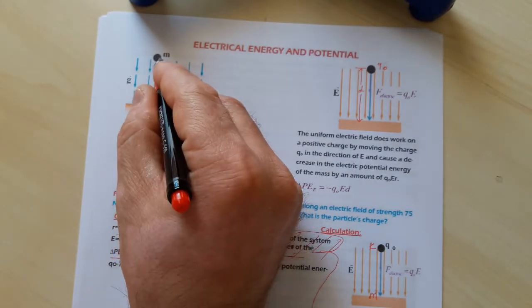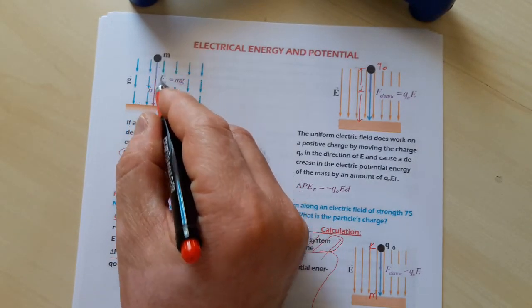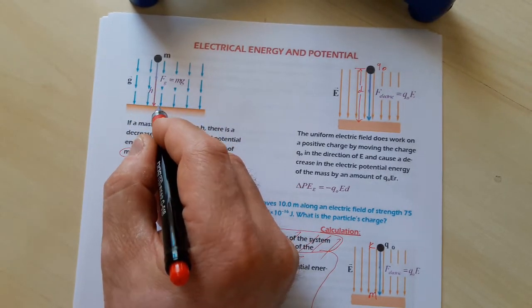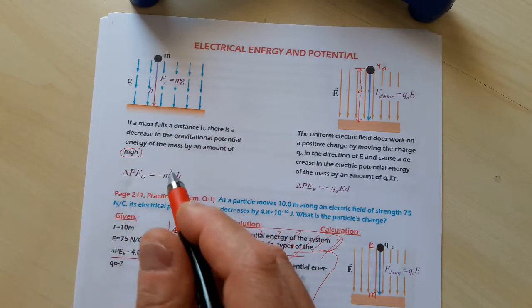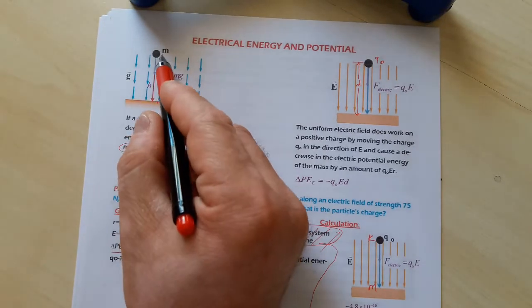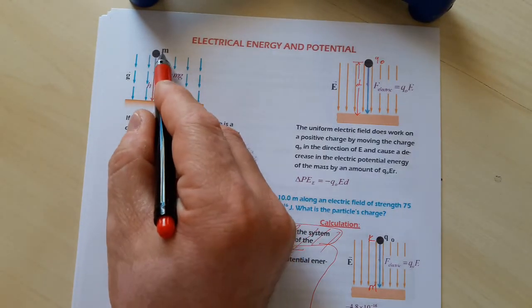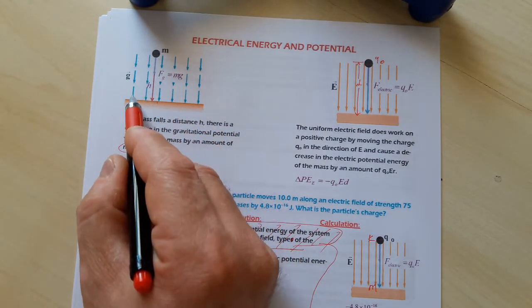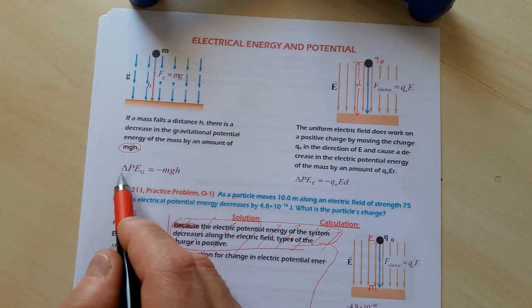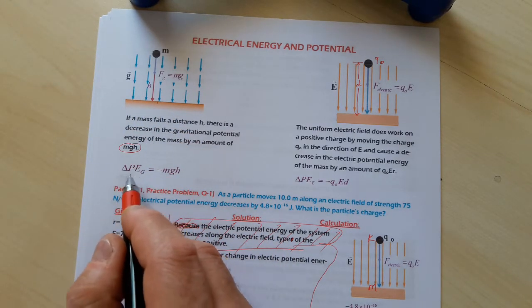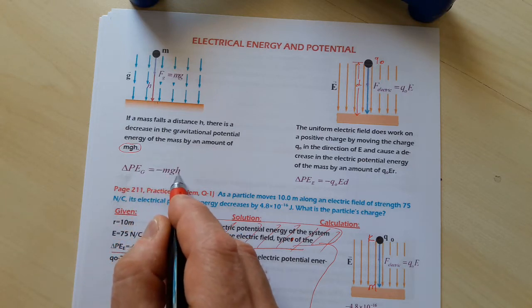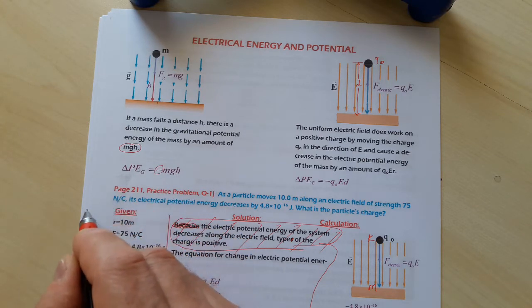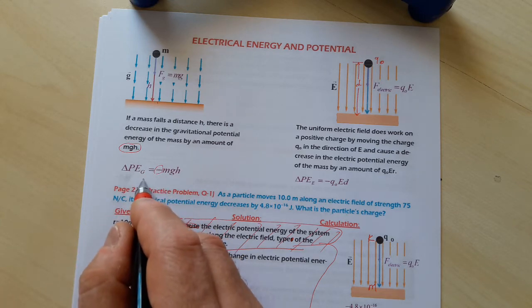When it goes up, it gains gravitational potential energy; falls down, it loses gravitational potential energy by an amount of mgh. So when the object falls down in the direction of the gravitational field, which is downward, its gravitational potential energy changes by negative mgh. This negative sign indicates that gravitational potential energy decreases.